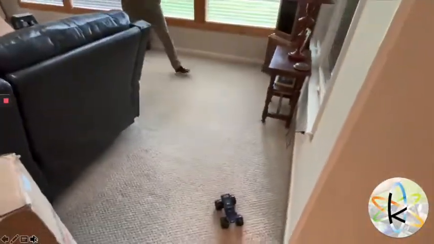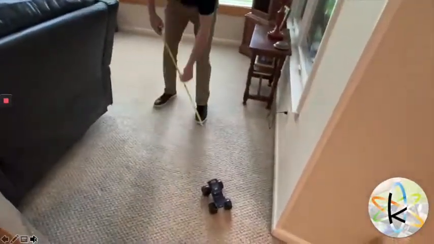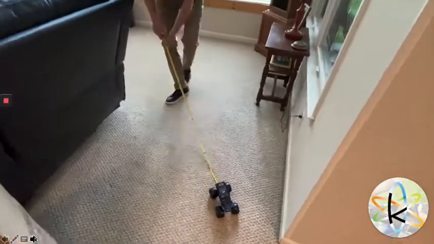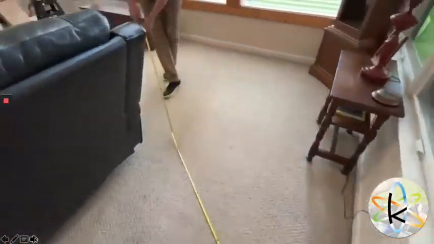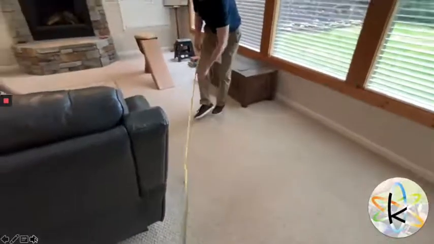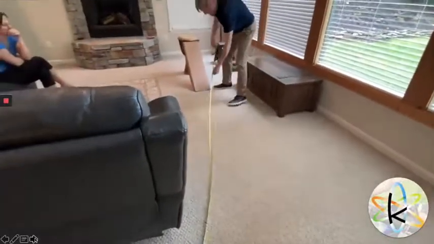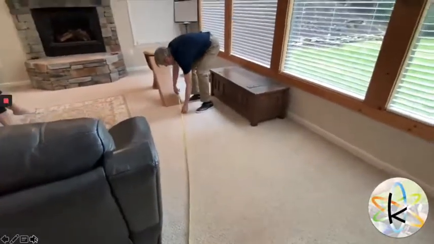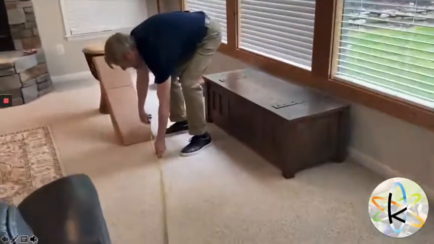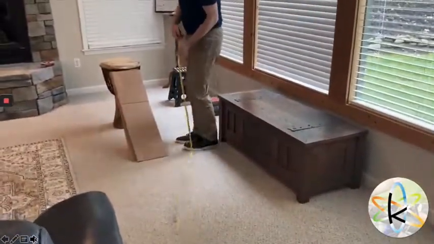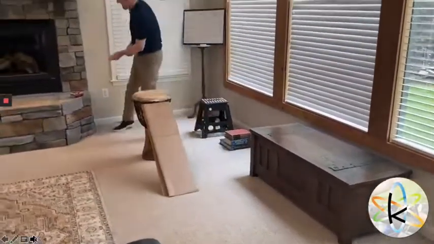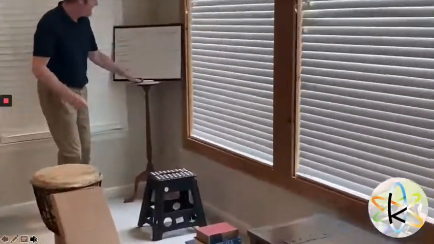Oh, wow. Oh, man. Goodness. Off the screen, pretty much. I don't even know how I can measure that. I'm going to start at the car and work backwards this time. And so this one, wow. Right at 11 feet, or 132 inches. Let me record that on my chart.